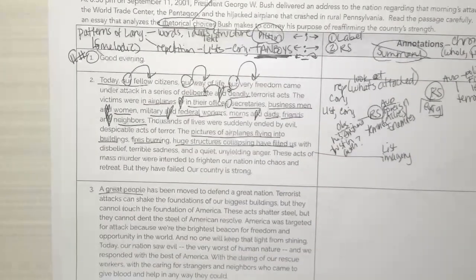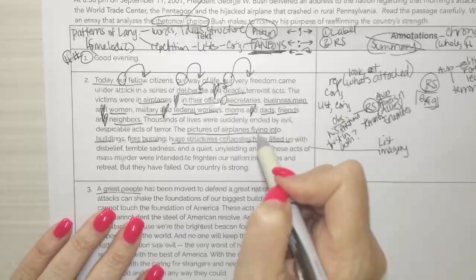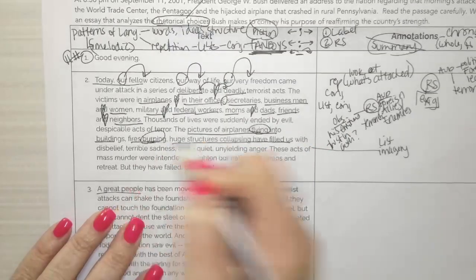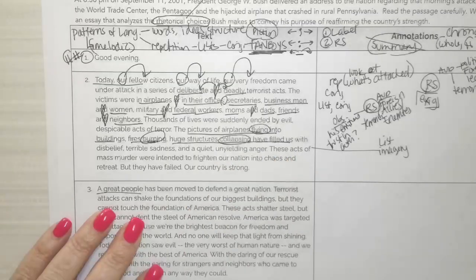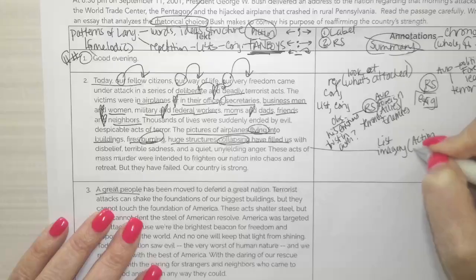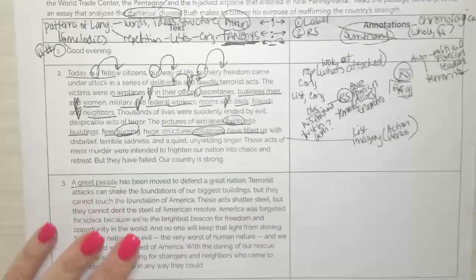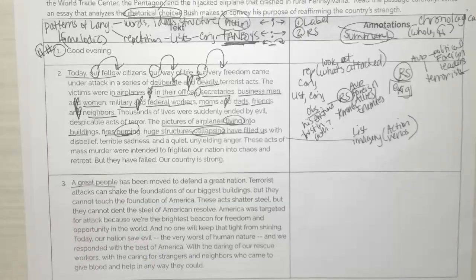It's not necessarily wrong here, but when we are looking at the words, which is what rhetoric is, we want to look at what creates that imagery. So what we're looking at is the flying, the burning, the collapsing, all the action, right? So I would be okay with imagery. However, action verbs actually gives you a little bit more to say.